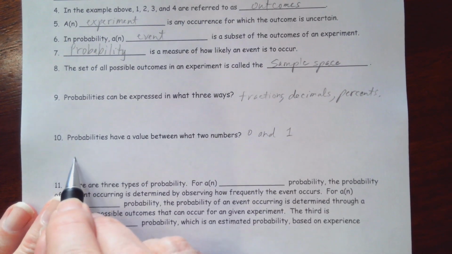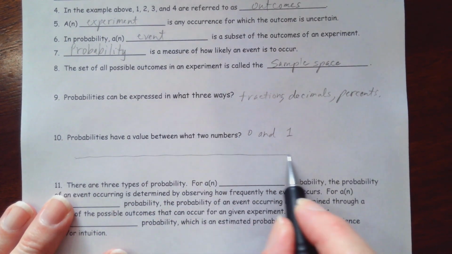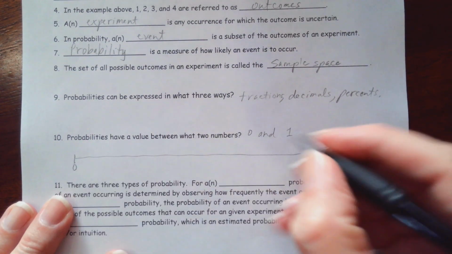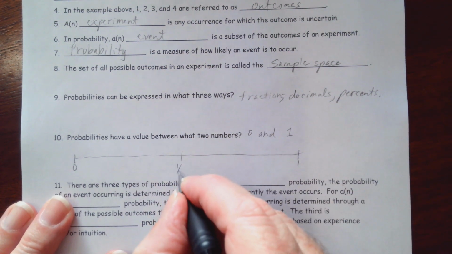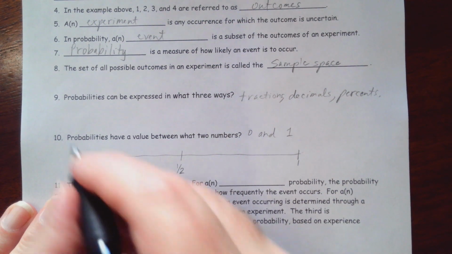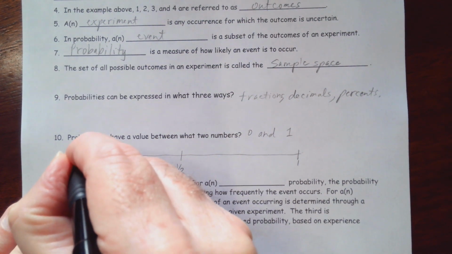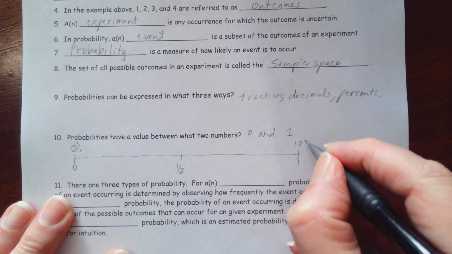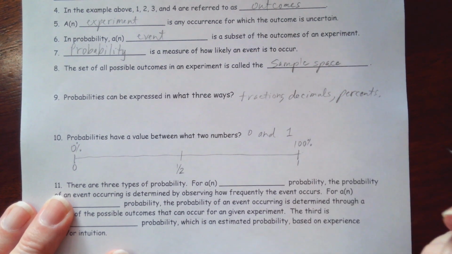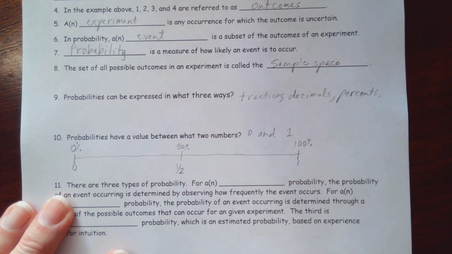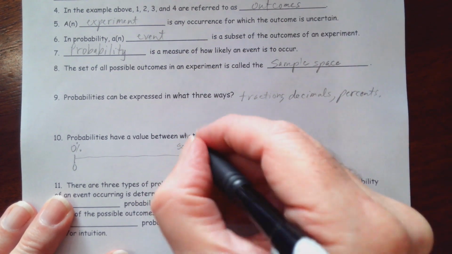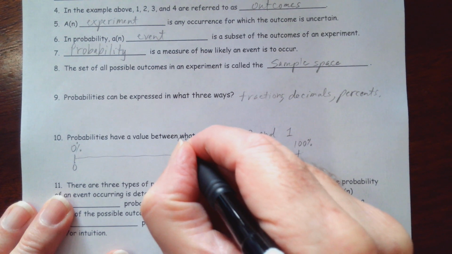Let's go ahead and draw a little diagram here. So here's 0, and here's 1. And in the middle, we're at a half. Now we could say 0% here. This would be 100%, because 1 is 100%. And of course, that makes a half 50%. And we could write 5/10.